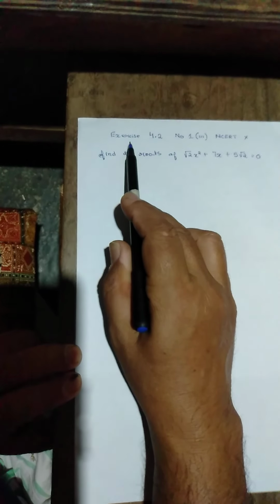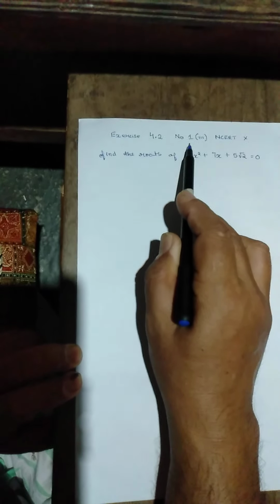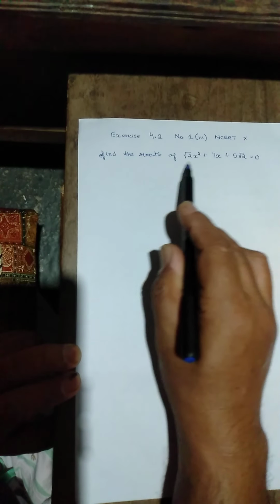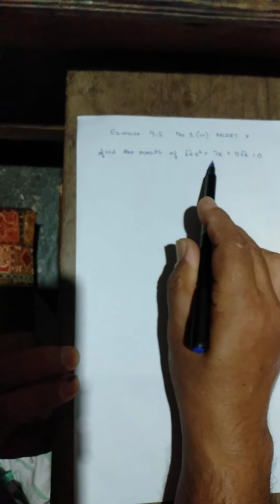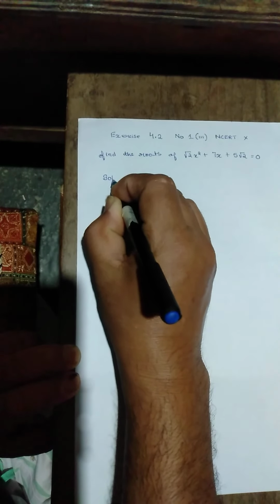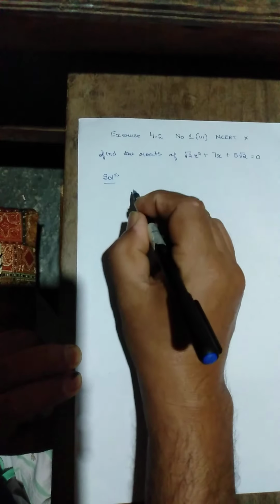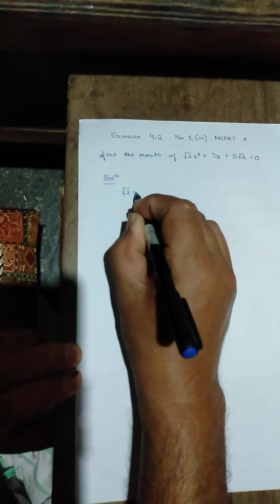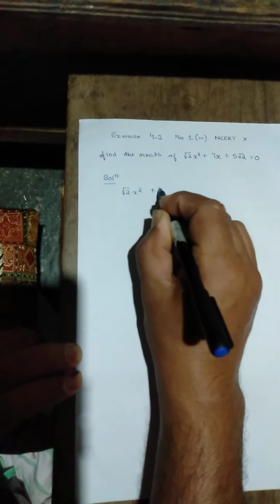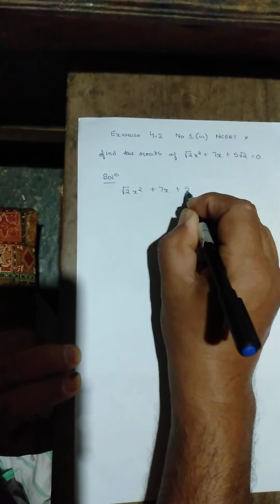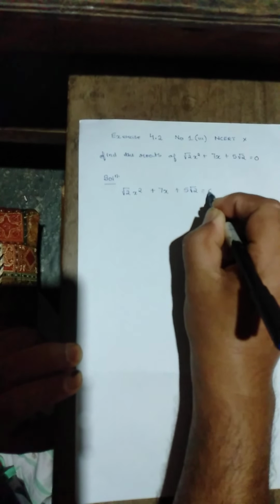We are looking at exercise 4.2, number 1, 3, NCERT class 10. It says, find the roots of root 2 x squared plus 7x plus 5 root 2 is equal to 0. As I had told you before, whenever you do a solution of this kind, you have root 2x squared plus 7x plus 5 root 2 is equal to 0.